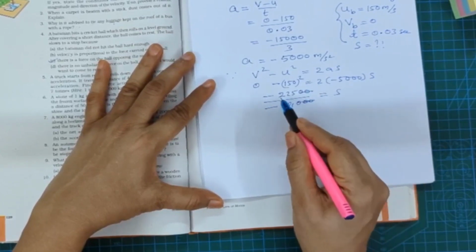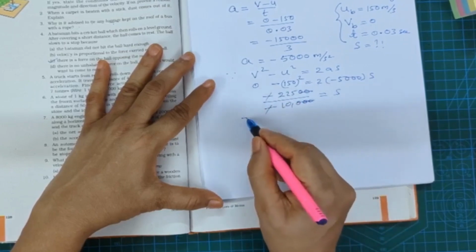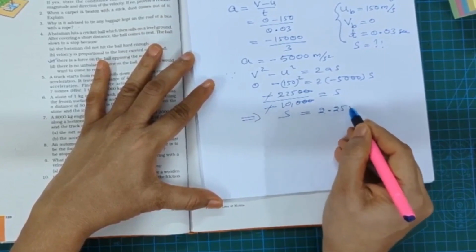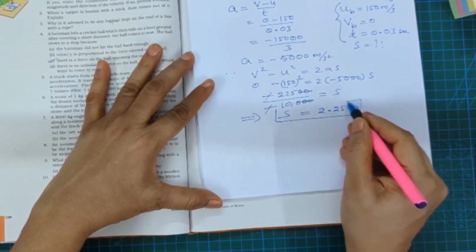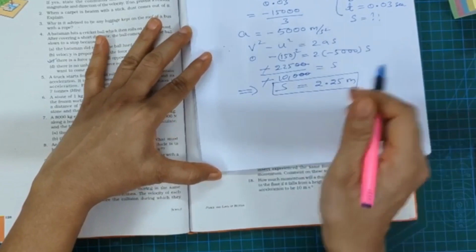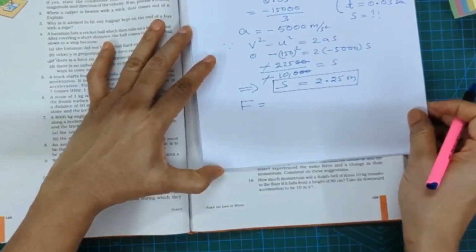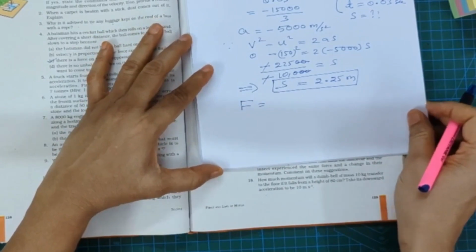So denominator 2 zeros, numerator 225. So the distance of penetration is 2.25 meters. This is the first part that they asked in the question. Next we have to calculate the force exerted by the wooden block on the bullet.